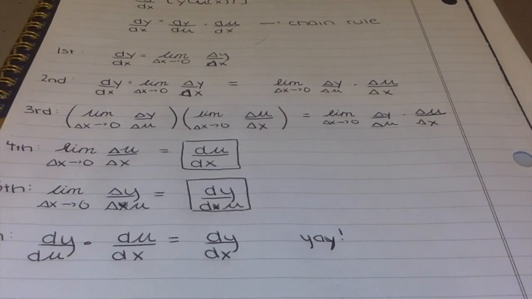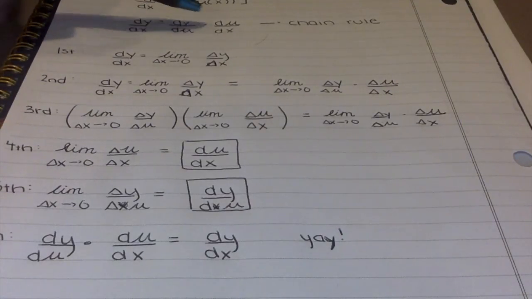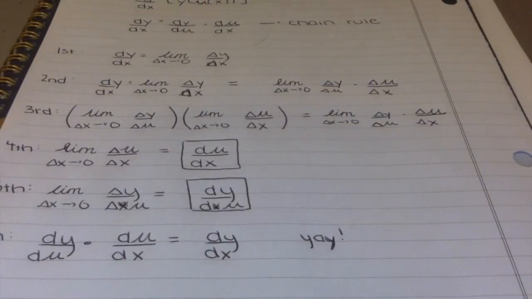So, using the chain rule, the idea is that you're able to take the derivative of y being a function of u and u being a function of x. You do this by using the chain rule formula, dy over dx equaling dy over du times du over dx. But what allows this chain rule equation to work?